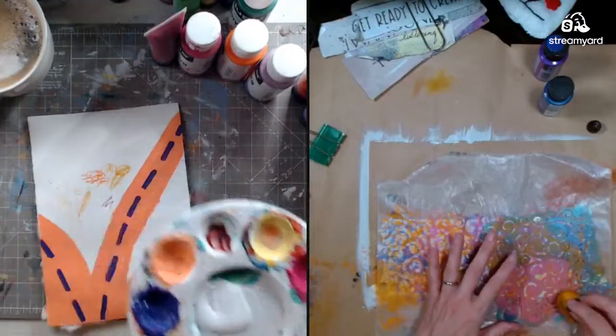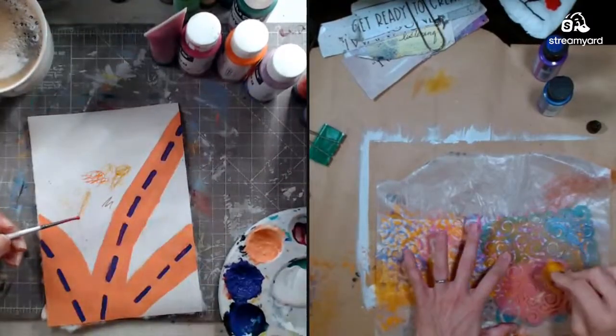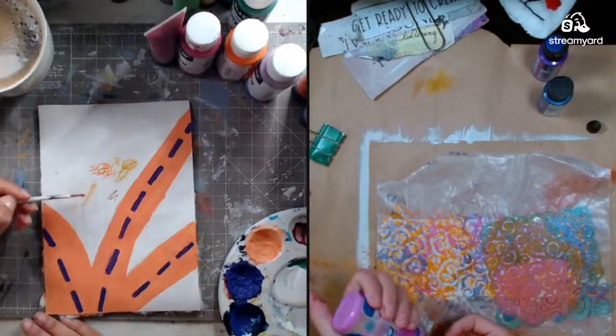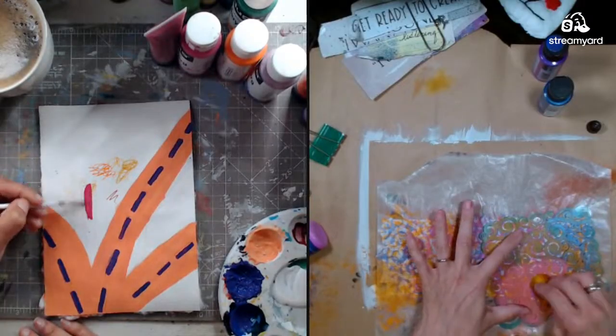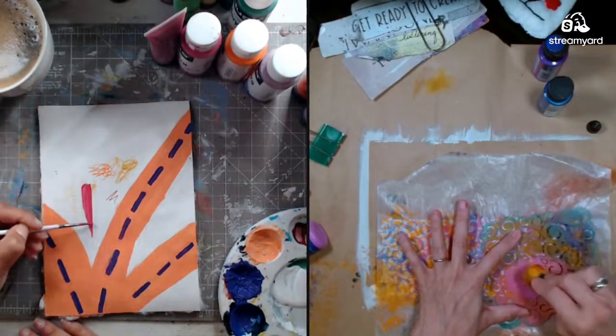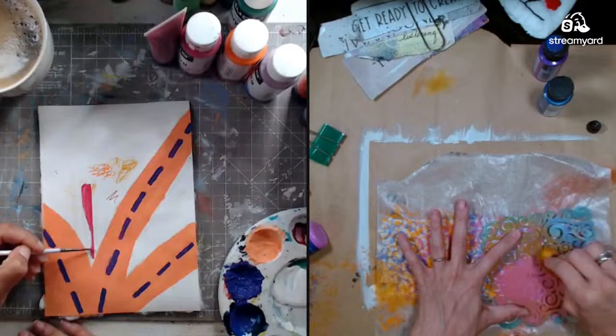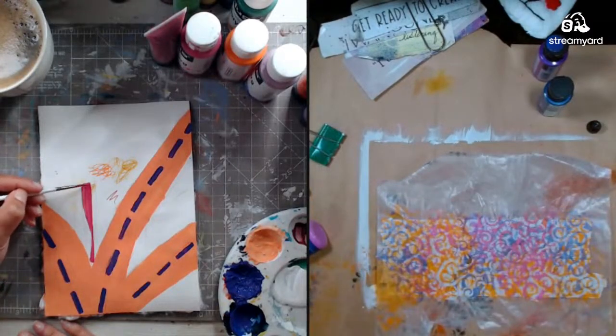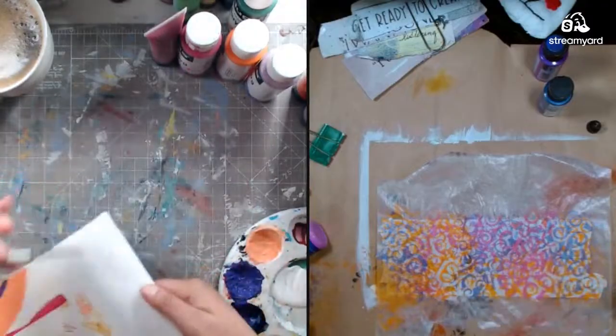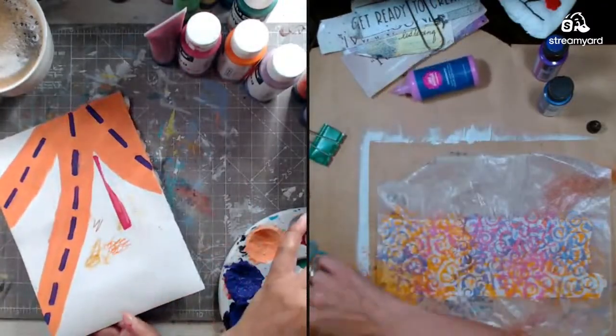No clue. I'm not using a new sponge because I can't find one. I remember Shannon finding four whole new packages in the garage, and I don't know where they got moved to.